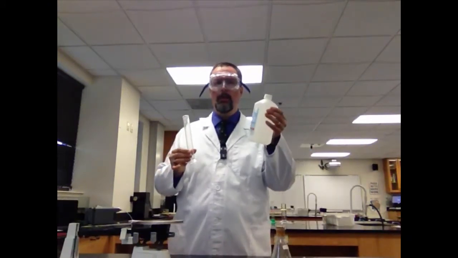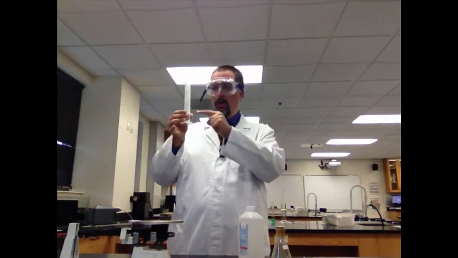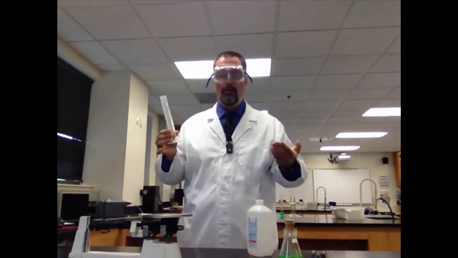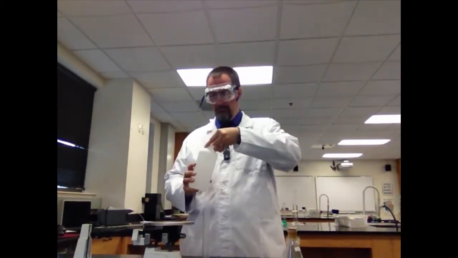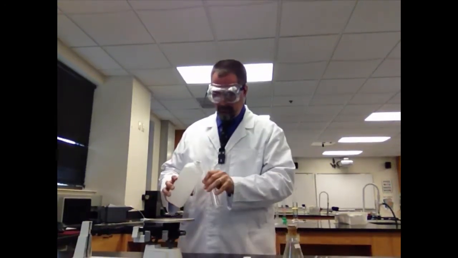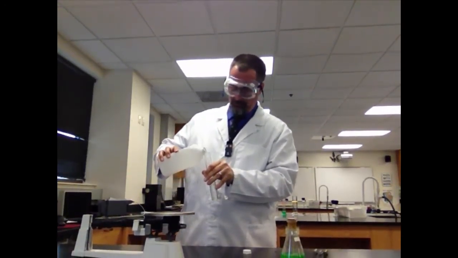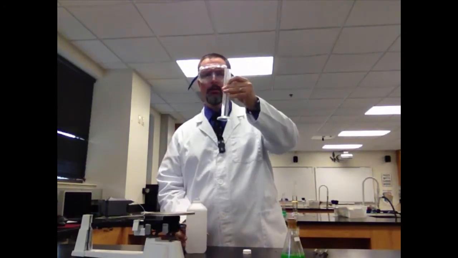So now you have the mass of this thing empty. The next thing is you're going to pour a certain amount of the liquid into this graduated cylinder. And it doesn't matter how much you pour in. You just have to know the volume of it. That's your volume for your density. And when you pour a little bit in, again, it doesn't matter how much.